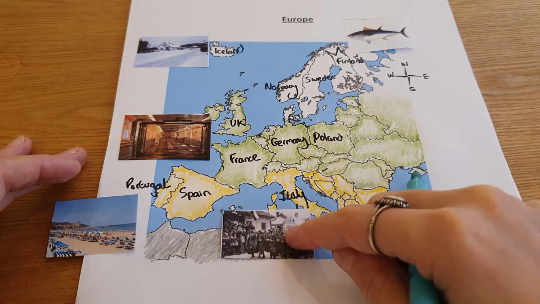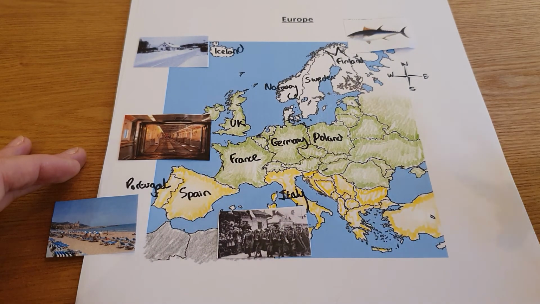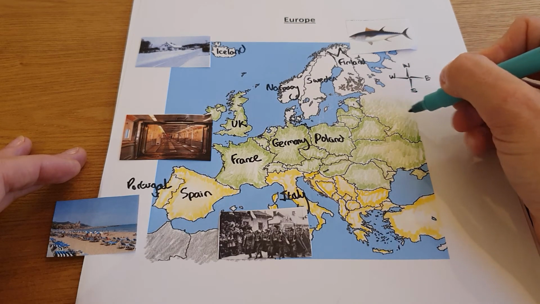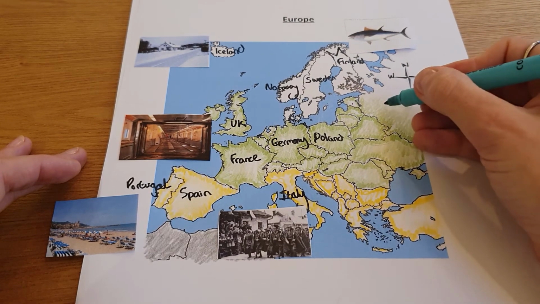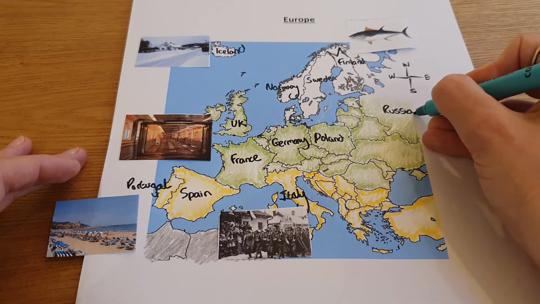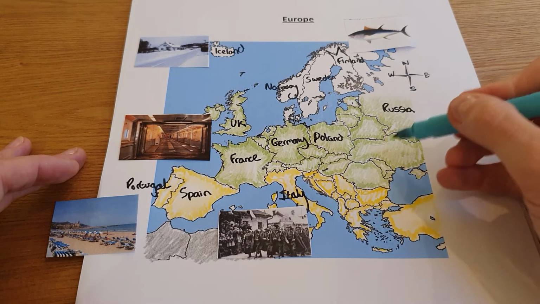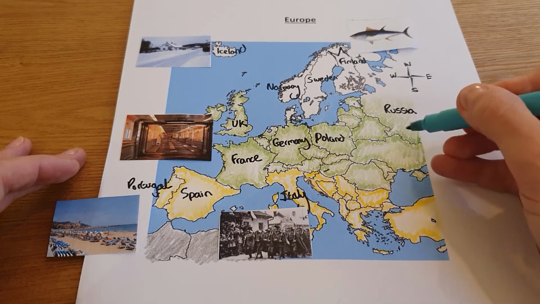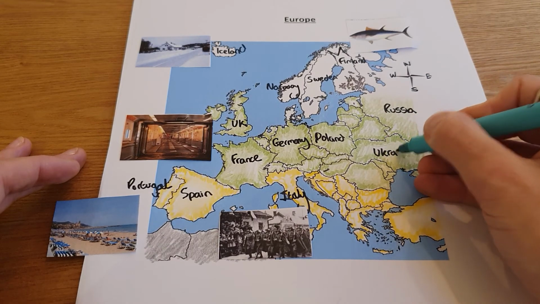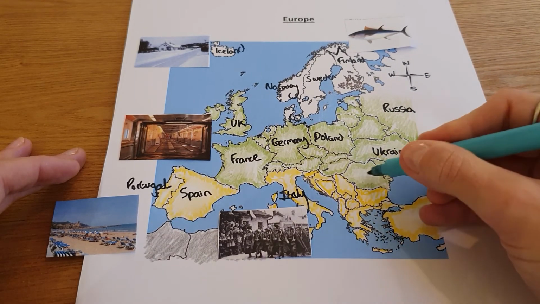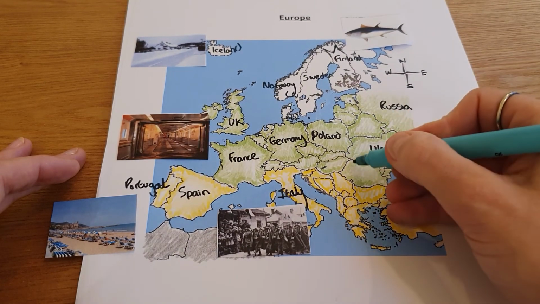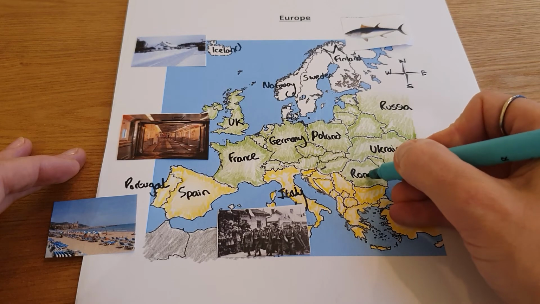Right, let's have a look at some other countries. We're only going to do a couple more. So you've got this country here, which is partly in Europe and partly in Asia. It's an enormous country, and this is called Russia. This country here used to be part of Russia, and it's called the Ukraine. And down here by the Black Sea, so you can look for the Black Sea here, is Romania.